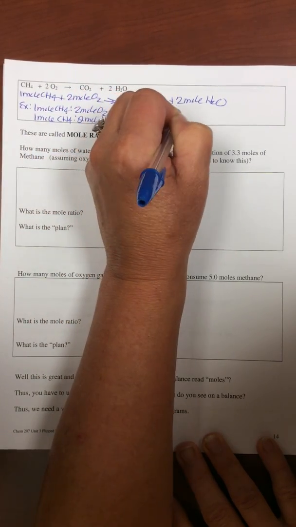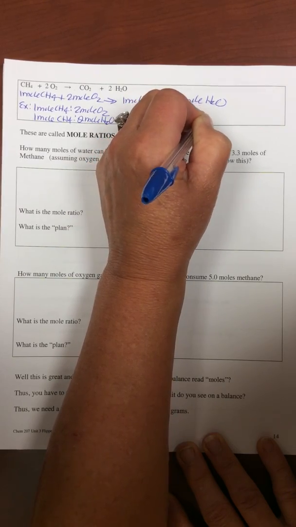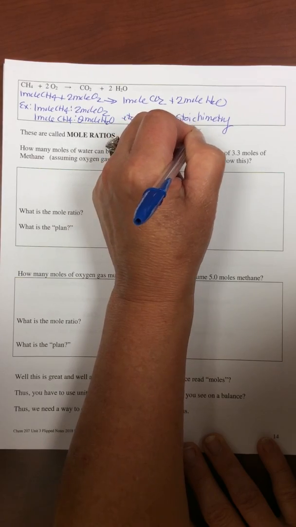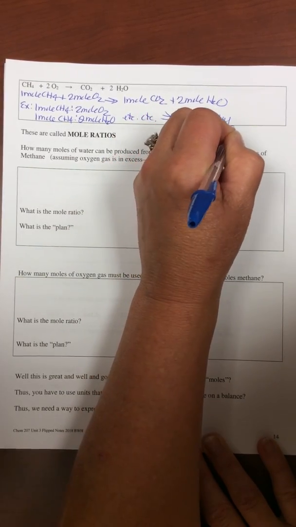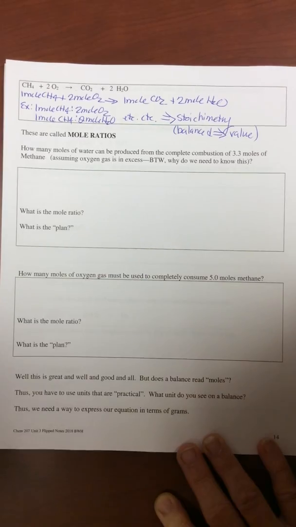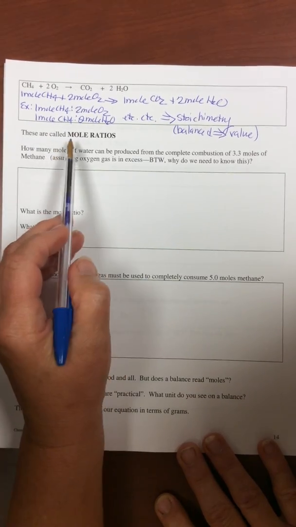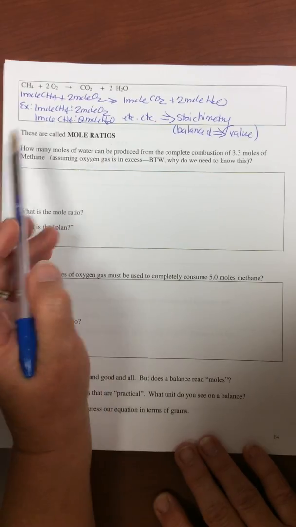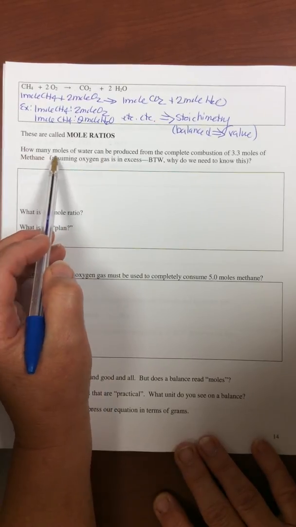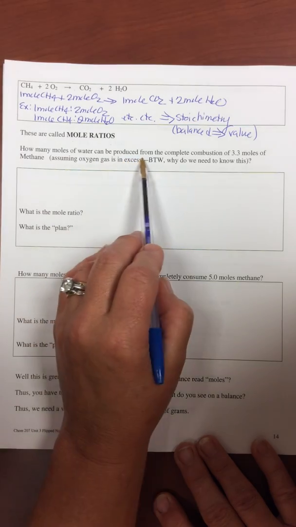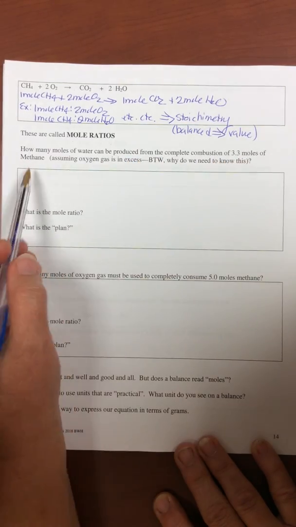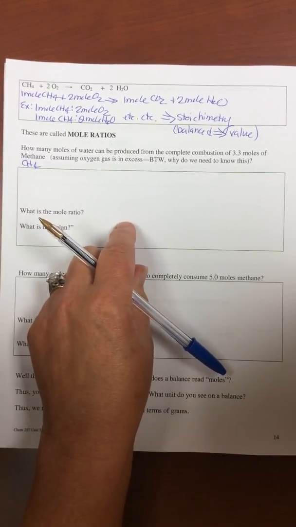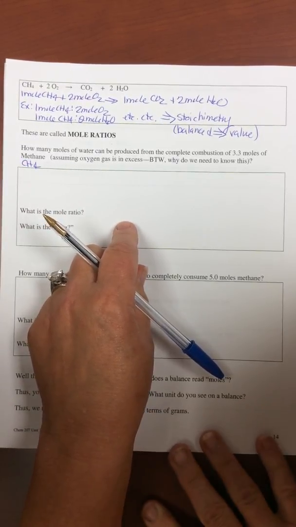And then we can use them to do the stoichiometry, which is where we want to use the balanced equation to give us some kind of numerical value. Now, mole ratios should not be new. So let's try this. How many moles of water can be produced from the complete combustion of 3.3 moles of methane? Methane is CH4 if oxygen is in excess.